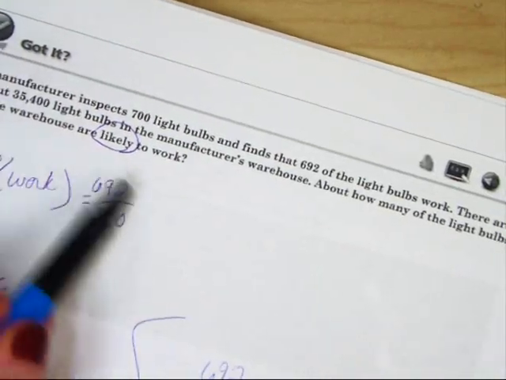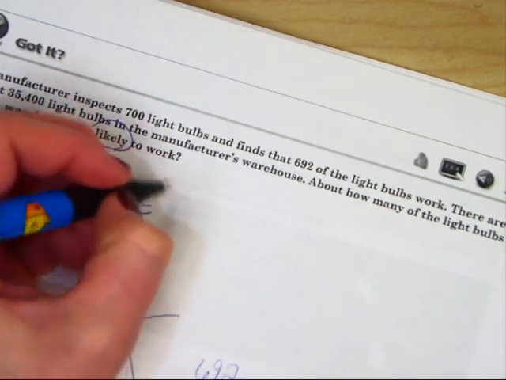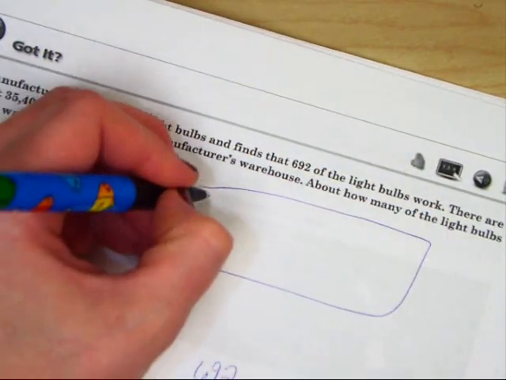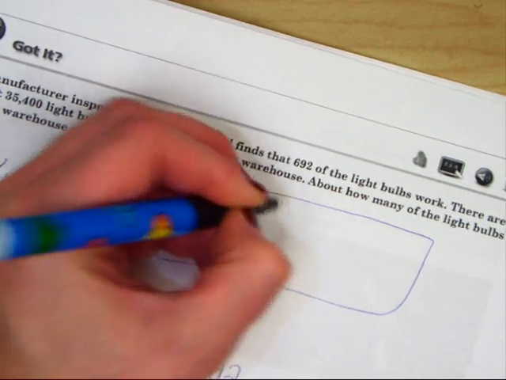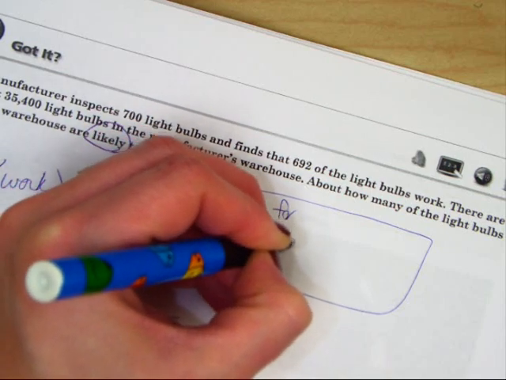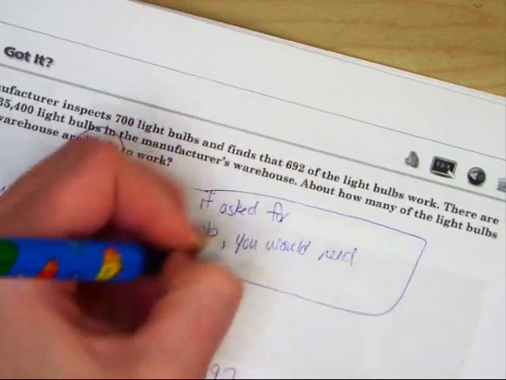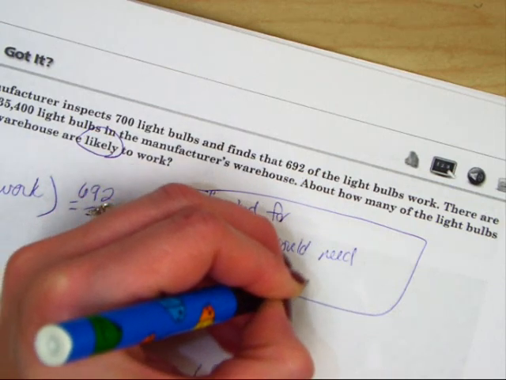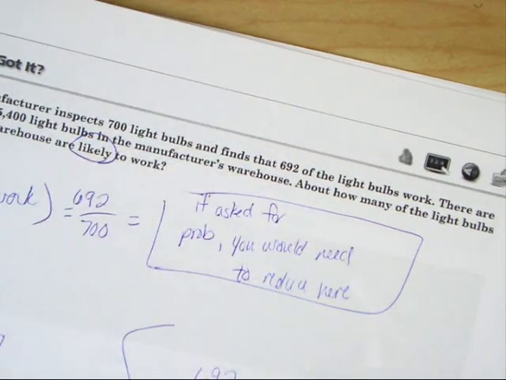Now up here in this probability, if they would have actually asked you for the probability, I'm going to make a little box and just say, if asked for probability, you would need to reduce here. But they didn't ask us for the probability, they asked us to use our probability to apply it to something else. But if they did ask you for the probability itself, you would have to reduce at that particular step. You know, figure out what goes into 692 and 700.